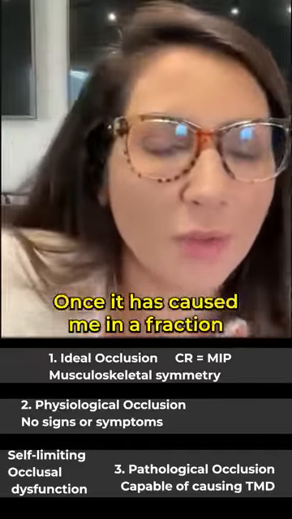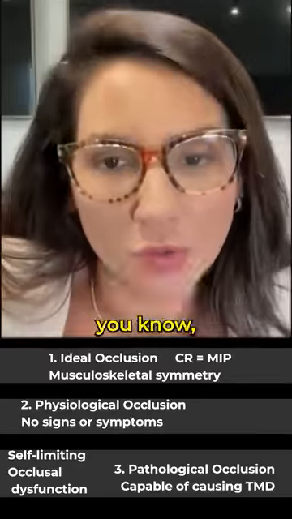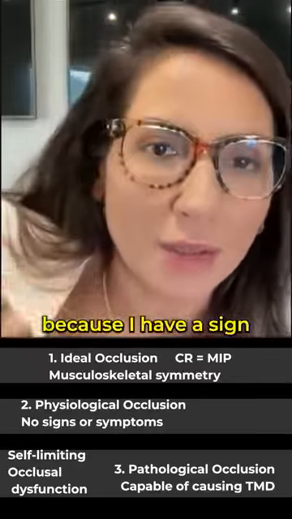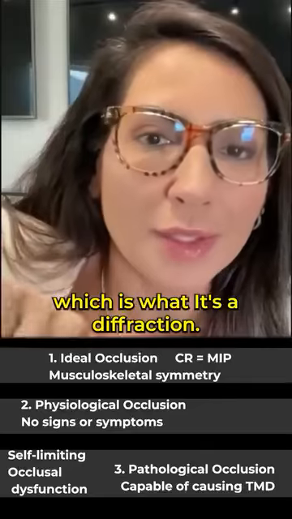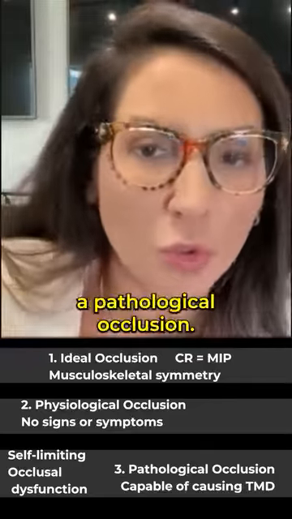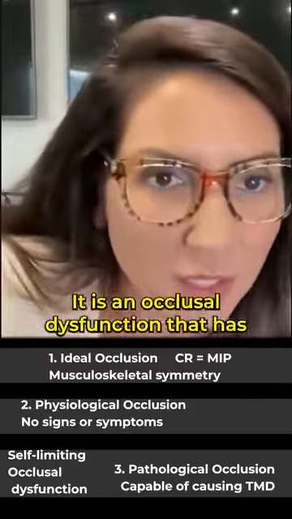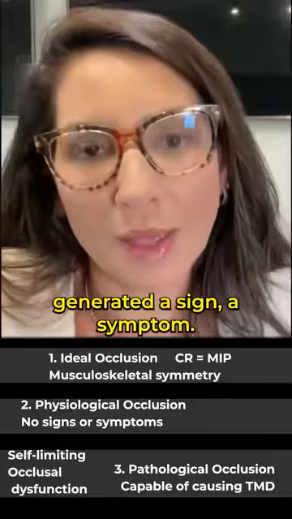Once it has caused me an abfraction due to the lack of canine guidance, I cannot say that it is a physiological occlusion, because I have a sign there, which is what? It's an abfraction. Not to normalize problems that are indicating a pathological occlusion. It is not physiological. It is an occlusal dysfunction that has generated a sign, a symptom.